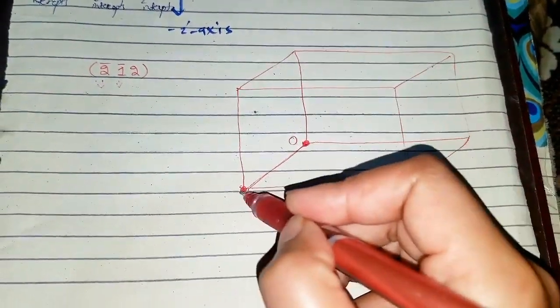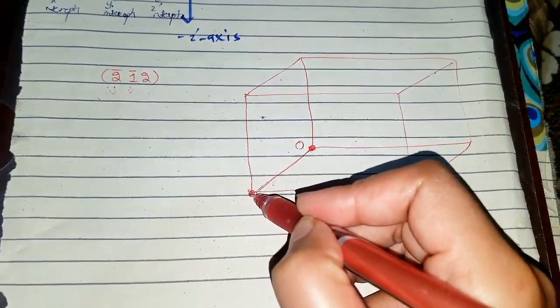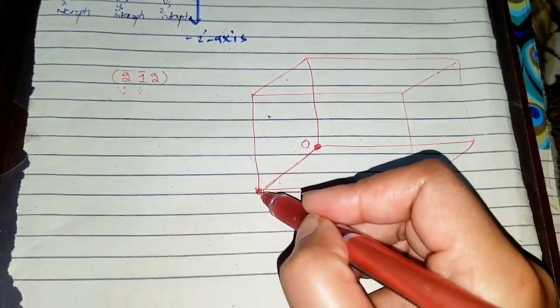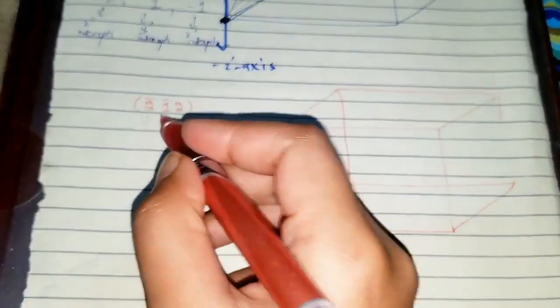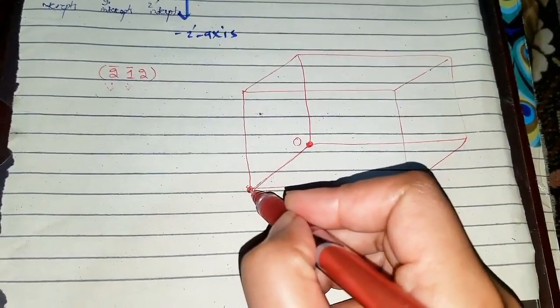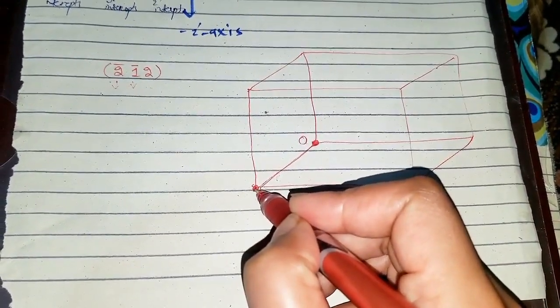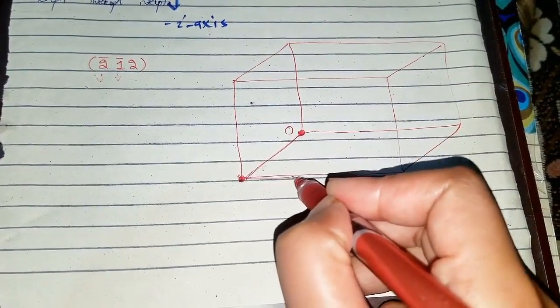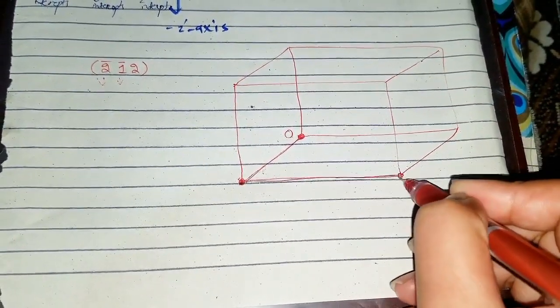So from this point to the other corner of the unit cell along the x direction, we have shifted the origin. Now this is not the final origin point because the y index is also negative, so we have to shift the origin onwards from this point along the y direction by 1 unit, which is this point.